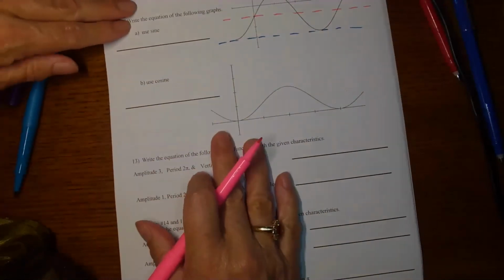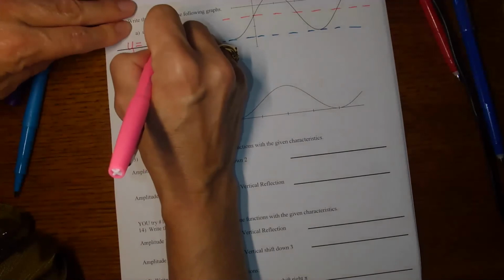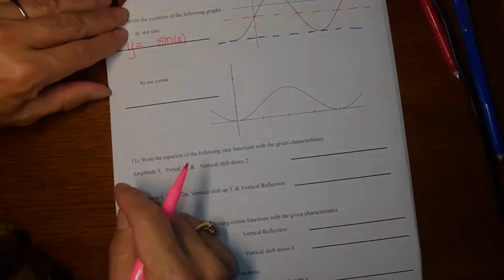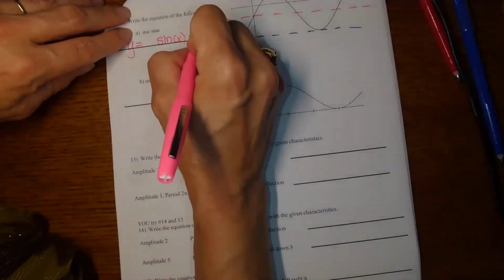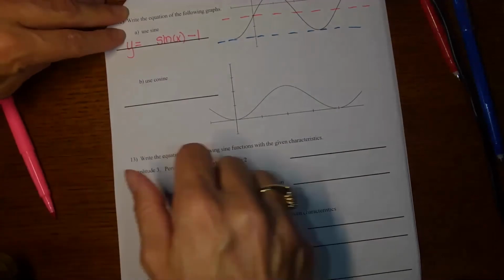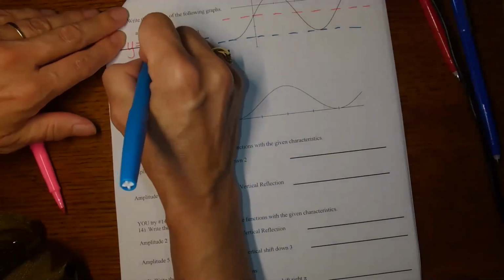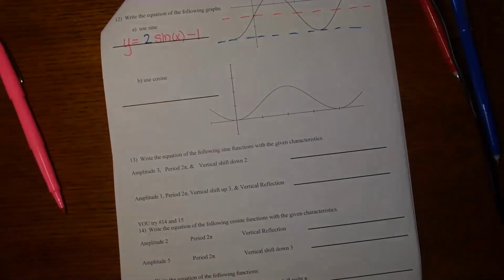Now it's telling me I'm supposed to use sine, so I'm going to write y equals sine of x. Right now you can't change that x, that's tomorrow's lesson. So all I have to do is say, where is center? Center is down 1. And then I have to say, what's the amplitude? Well, 1, 2, 1, 2, so the amplitude is 2. And then is it upside down? It is not, so I'm completely finished.